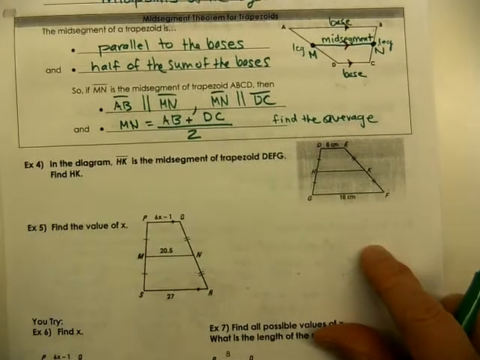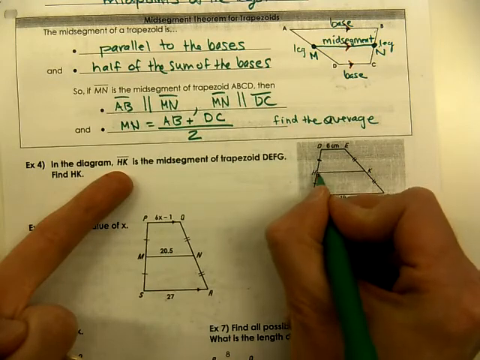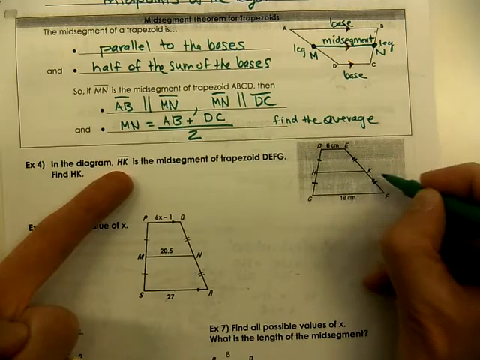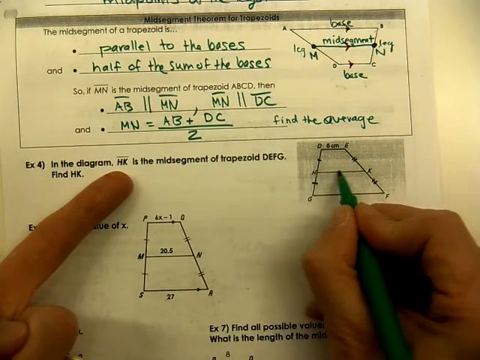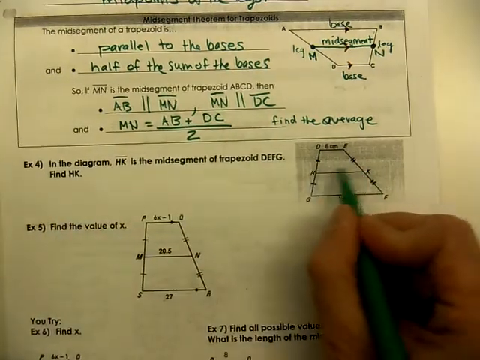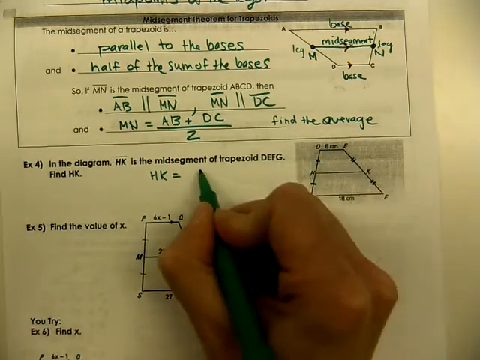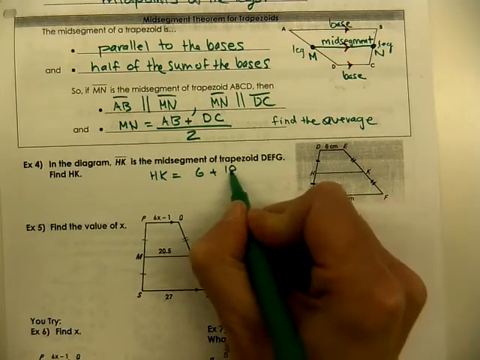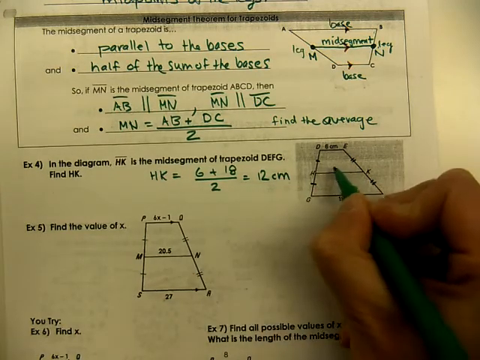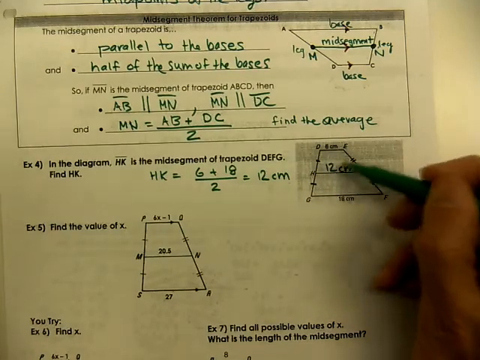In example 4, they're telling us that HK is the midsegment. How do we know that? Because you see the tick marks on either side of point H, so that has to be a midpoint. You see the tick marks on either side of point K, so that has to be a midpoint. So we're connecting the midpoints, so yes, it is a midsegment. Find HK. Okay, so we now know HK is the average of those 2 lengths. So HK equals, add up the bases, 6 and 18, and divide by 2. And that happens to be in centimeters in this case. So that makes sense. It should be bigger than 6, but smaller than 18, and there it is at 12.